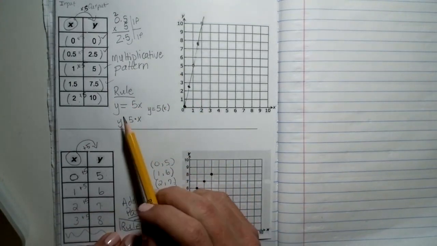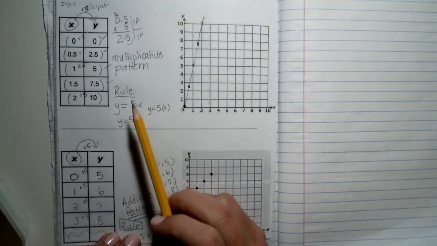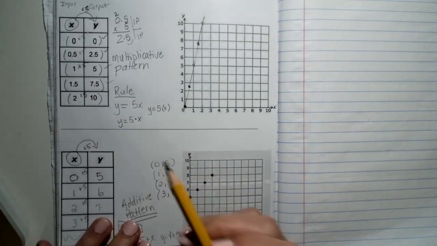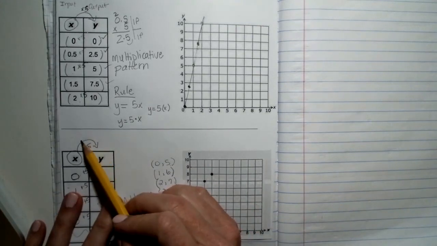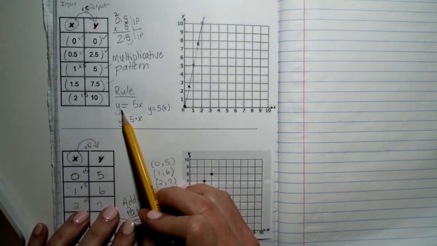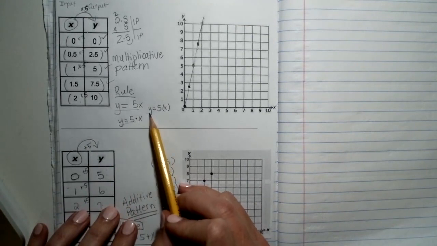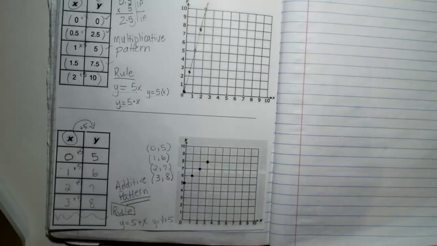The rule has to be written as an equation. So when you write your rule today, you can't just say 5 times x. You can't just say plus 5. You have to use an equation for your rule for today's practice. So that's one piece that you need to know.